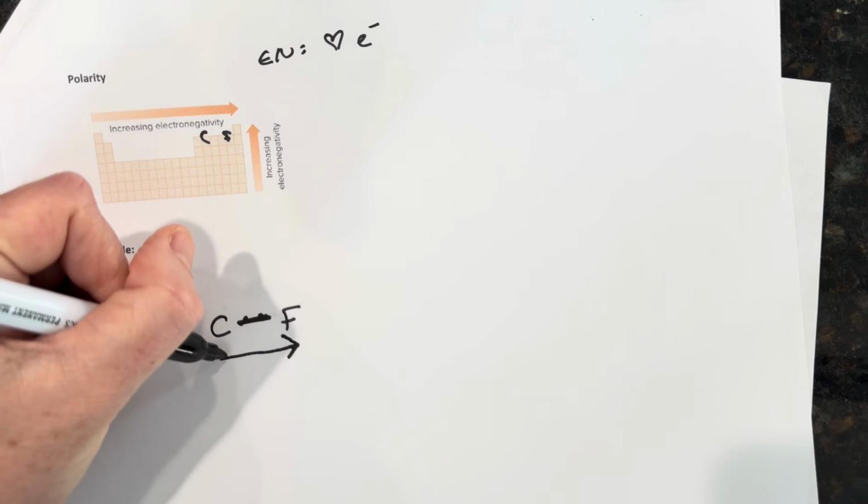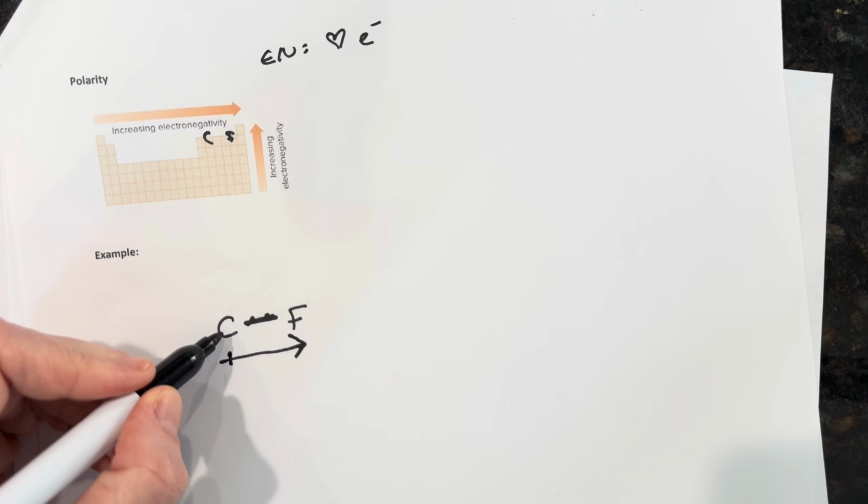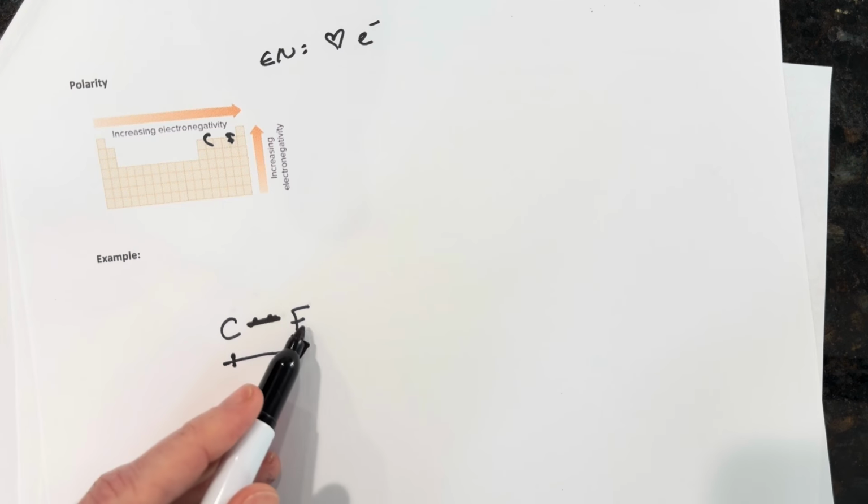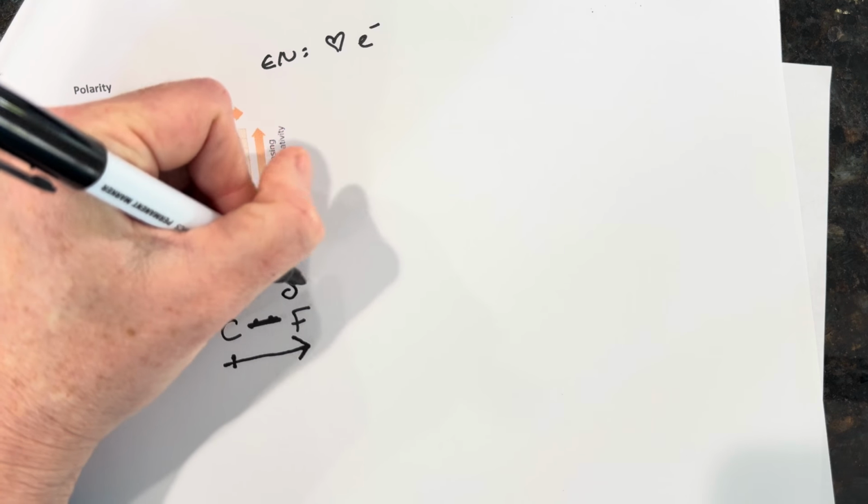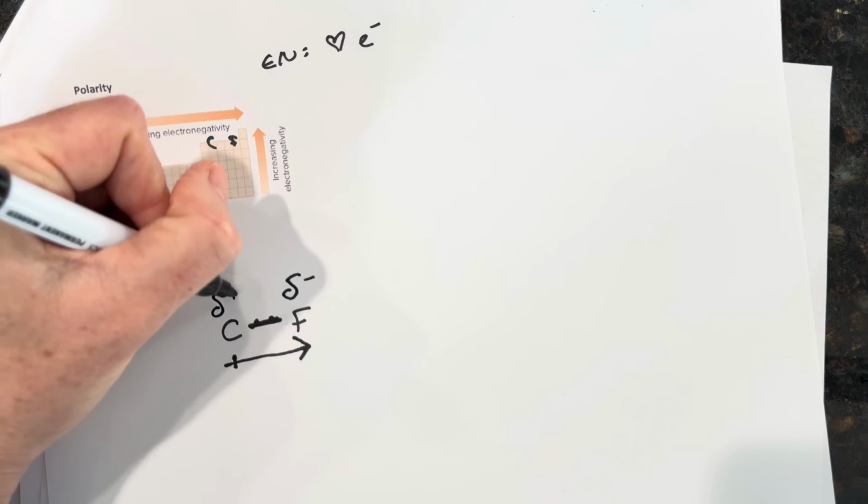And we put a little positive charge over this end right here, representing that this side would be the positive and this side would be the negative, because this one's sucking electrons this way. Another way we would write that is a partial negative and a partial positive. This is lowercase delta, and it represents a partial charge.